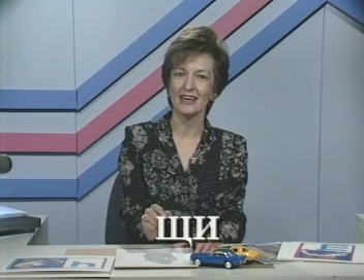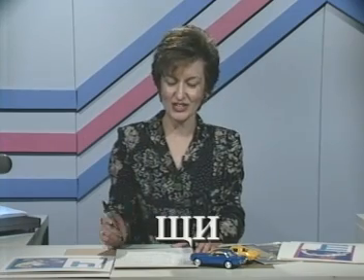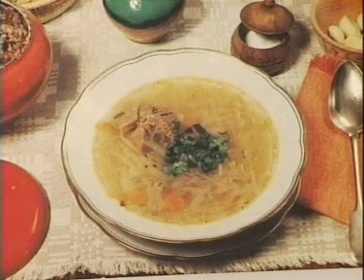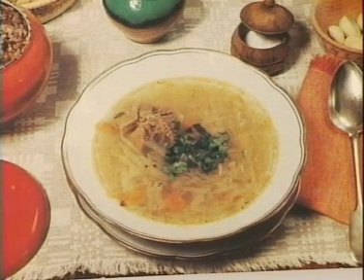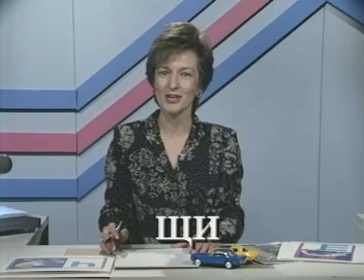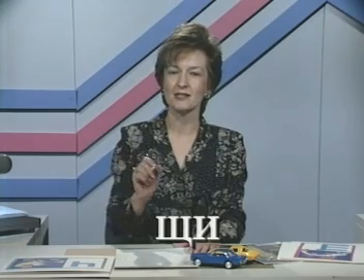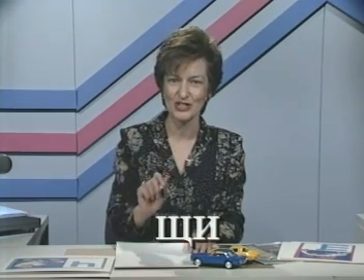Shi. This would be the easiest word with the letter sh in it. Shi is the name of a soup that the Russian people enjoy very much. It's cooked with fresh cabbage, and cabbage is very important in the diet of a Russian person. It grows marvelously all over Russia, so the Russian people eat it all the time. And this is a very delicious soup popular all over the country of Russia, cooked with fresh cabbage and called shi.